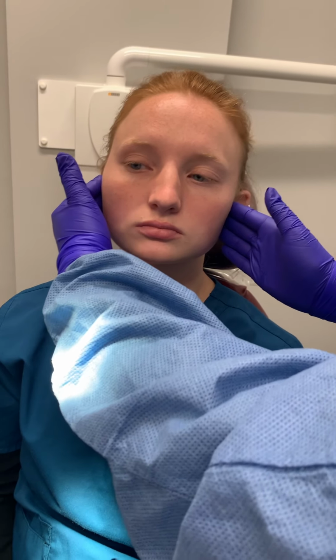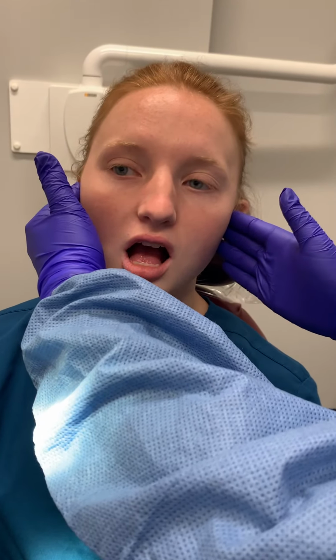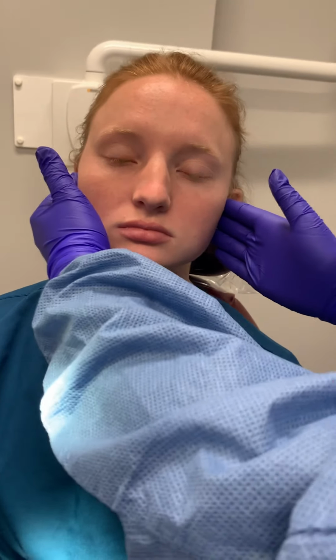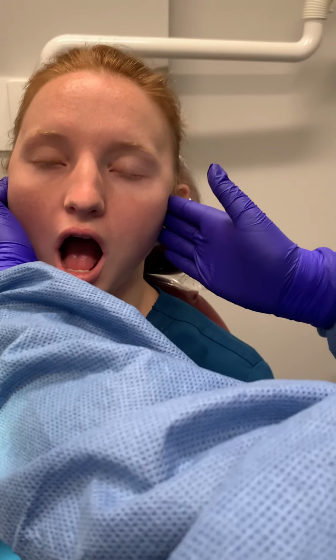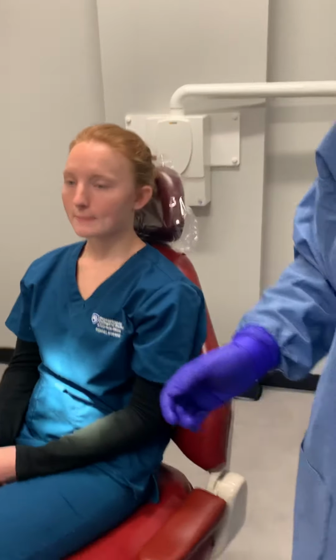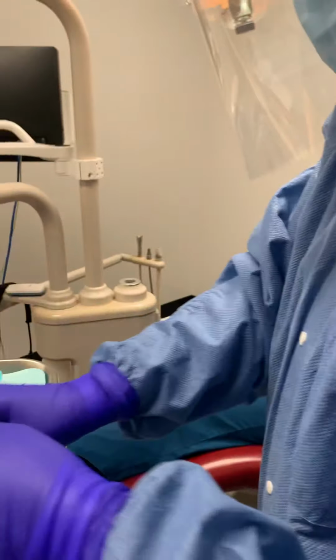And now I'm going to move right into your TMJ. So if you could open for me, and then close, and then open, and then close, and then open one more time, and then could you please do a lateral excursion side to side for me? Move your jaw, thank you, and close. So I did feel a little bit of popping, so I am going to use my stethoscope to listen in, just to make sure.